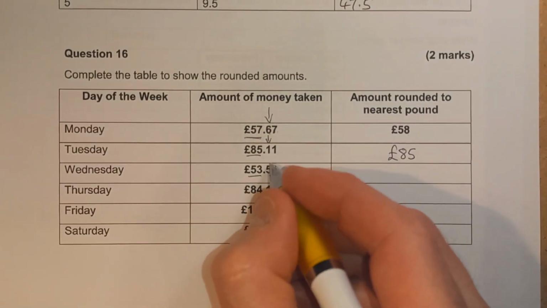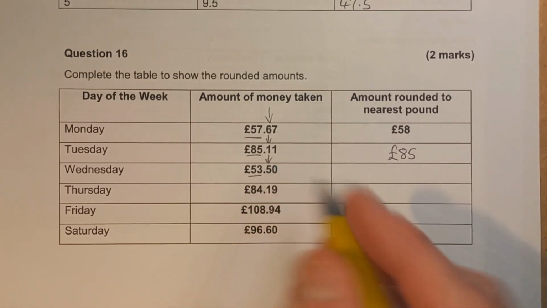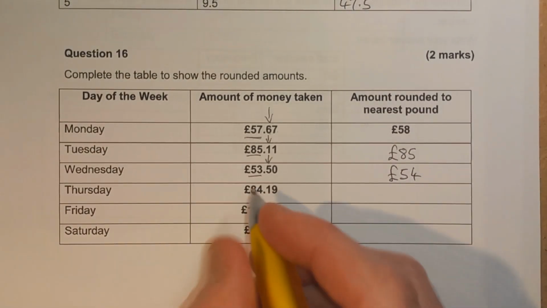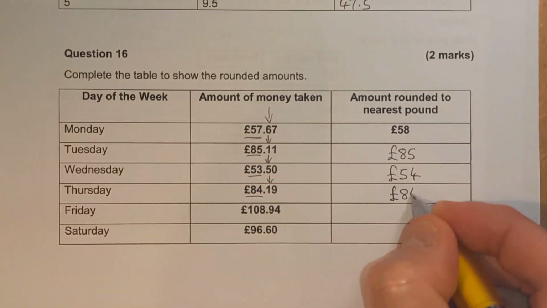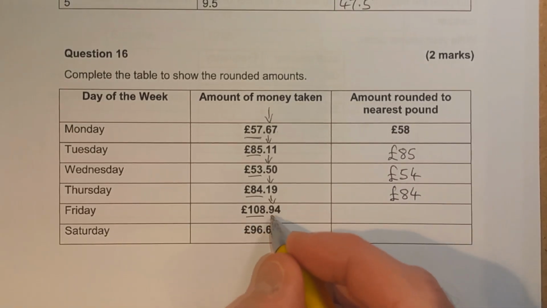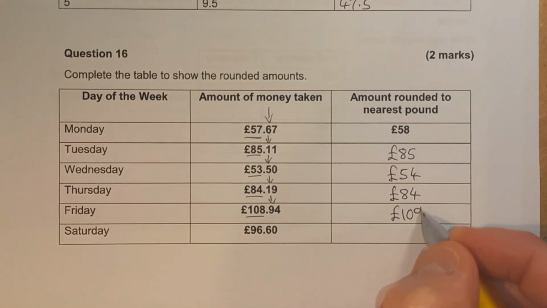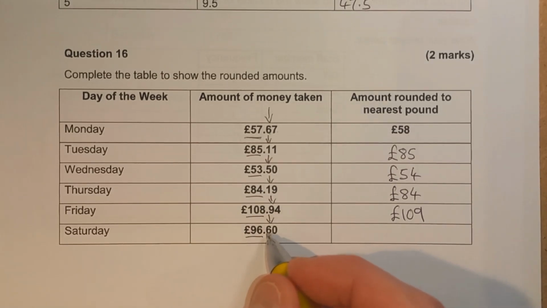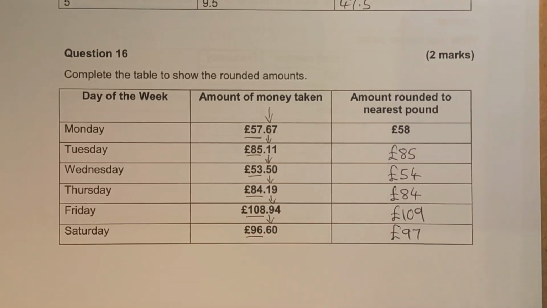53, that's the pounds. We look at the 5. Well, 5 or more, so we're going to round it up to £54. £84, 1, that's less than 5, so we're just going to keep it at £84. 108, that's the pounds. 0.9, 5 or more, so it goes up, so this is going to increase to a 9, a 96.6, so again this is 5 or more, so we're going to round that up to £97.